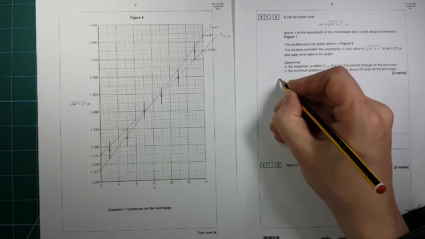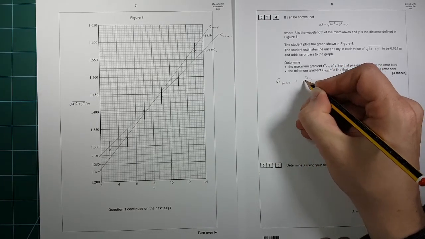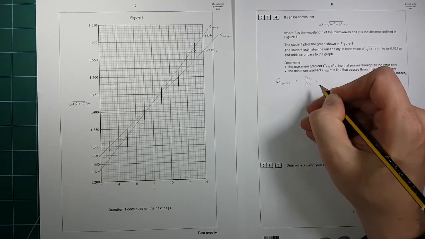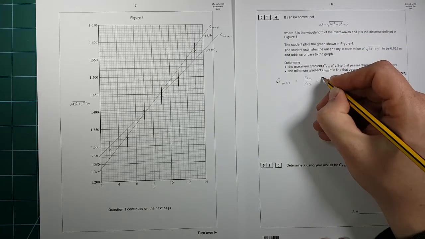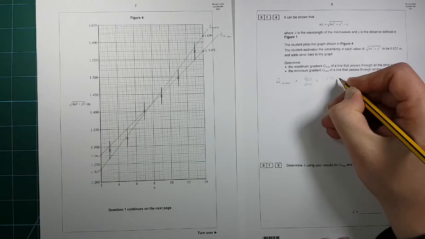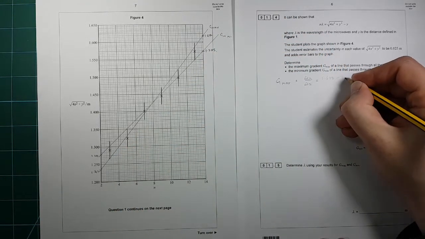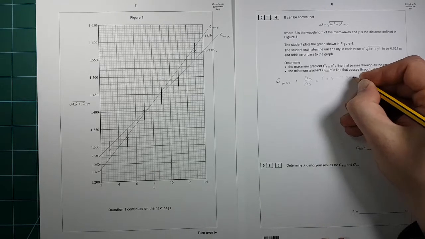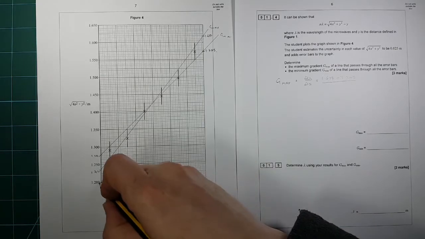So we've got G max is equal to delta y over delta x. So the change in y for G max is 1.617, take away, what's that line there, 1.245 divided by 14, take away 2.